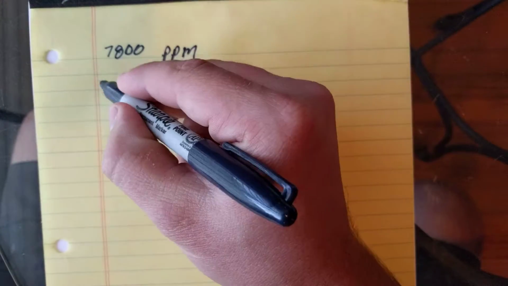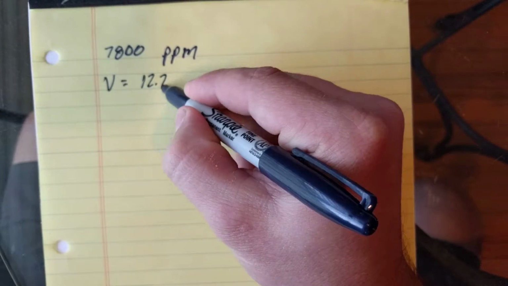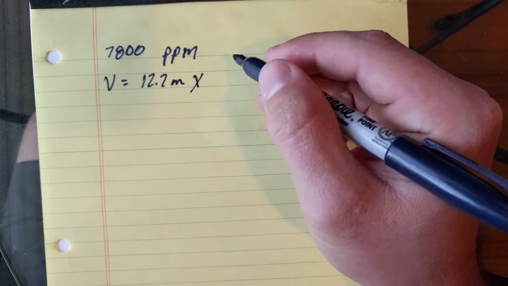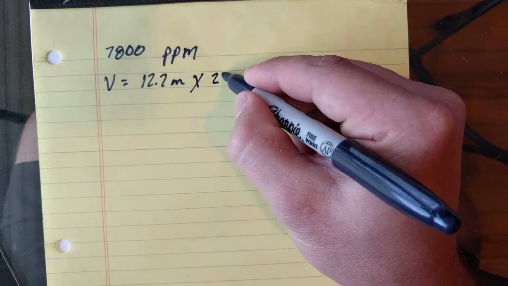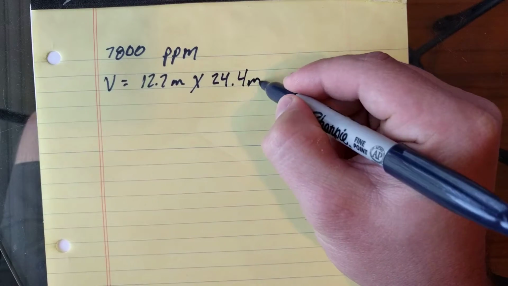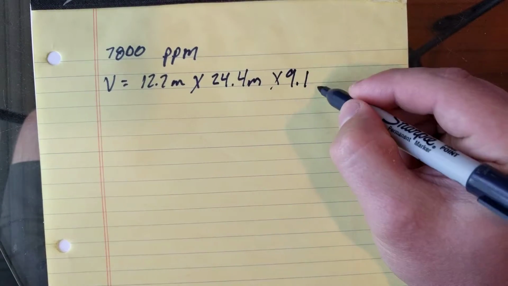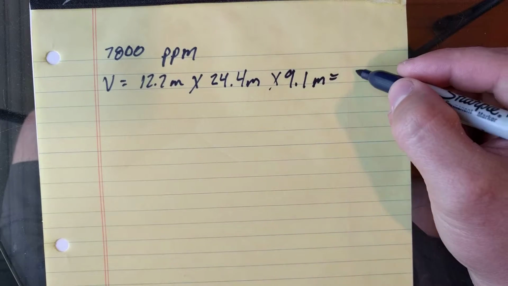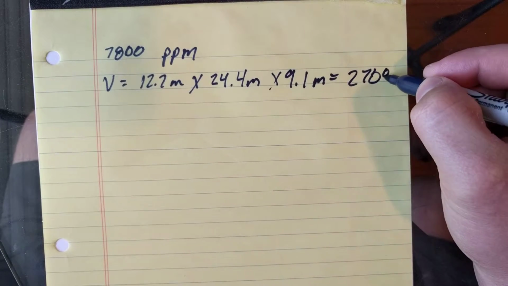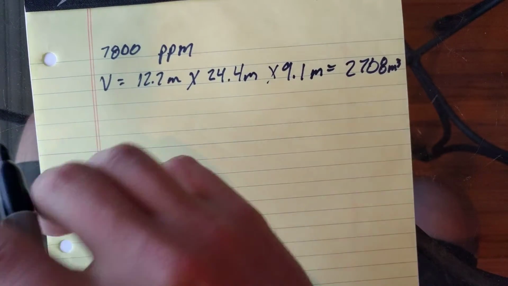We've got a volume equal to 12.2 meters times 24.4 meters times 9.1 meters. That's going to be 2708 meters cubed.